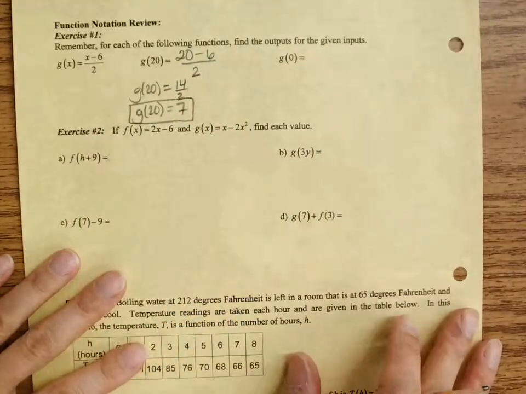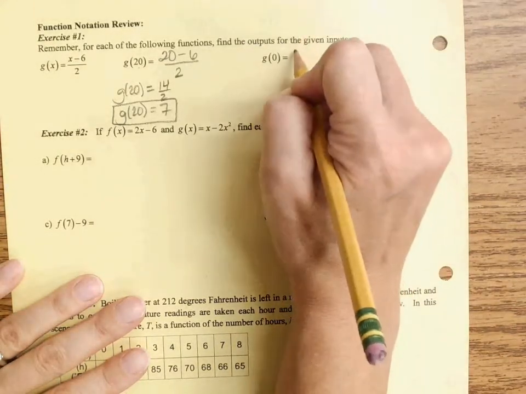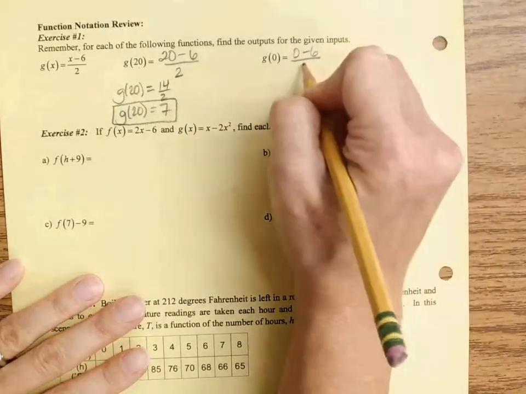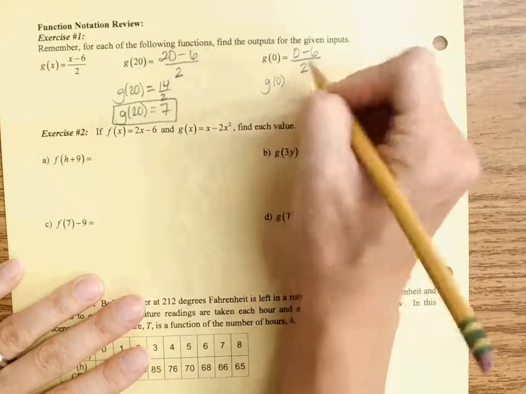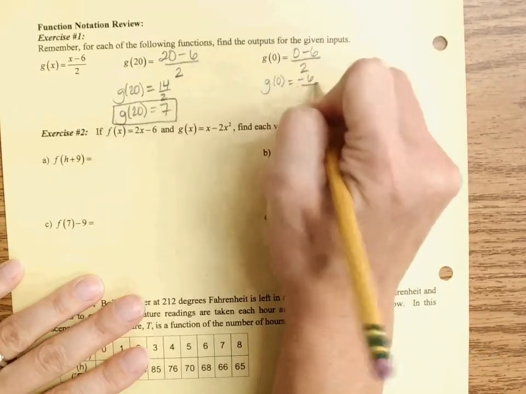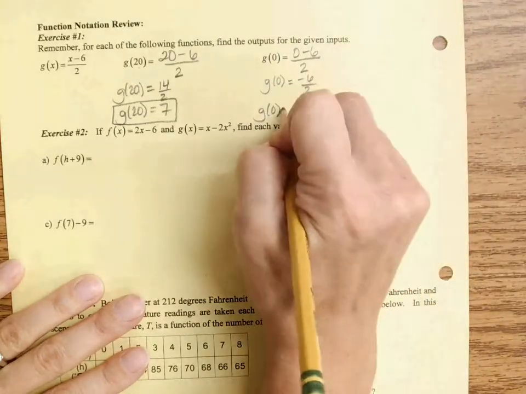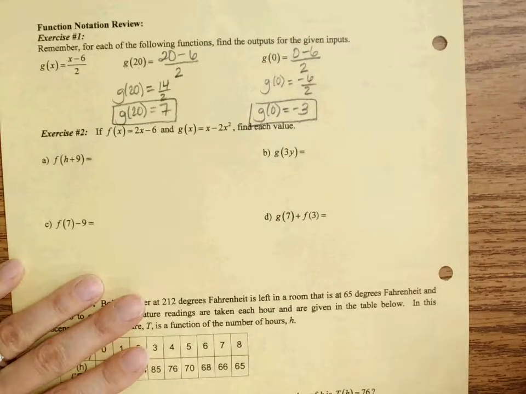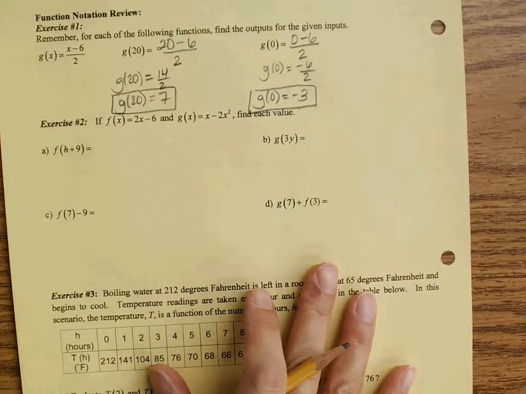And we'll do this next one real quick, where we have g of 0. Same thing, we're going to put 0 into our function. This is the input that we're doing. We're inputting 0, and then we're solving to get an output. So as I simplify, I find out that g of 0 is equal to -3, so -3 is my output. Okay, example number 2, or exercise number 2.